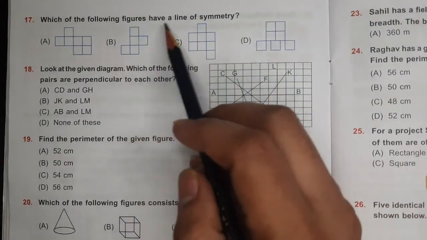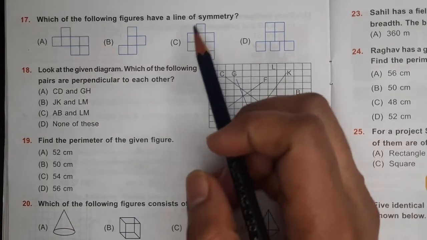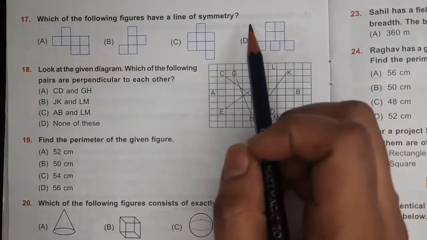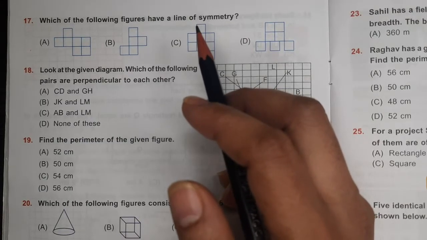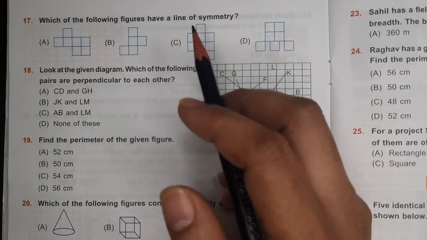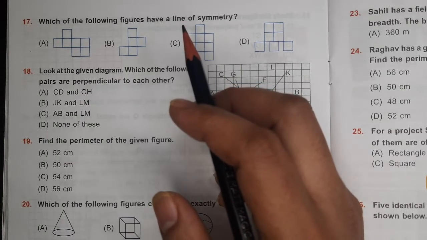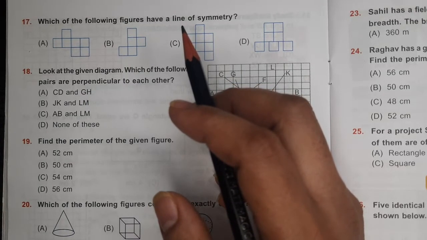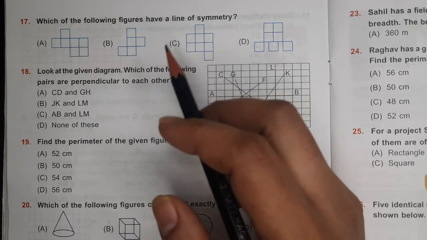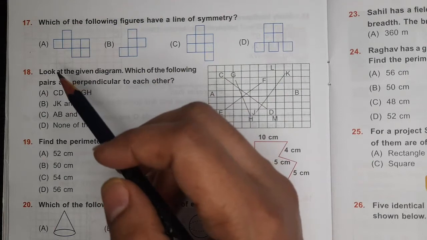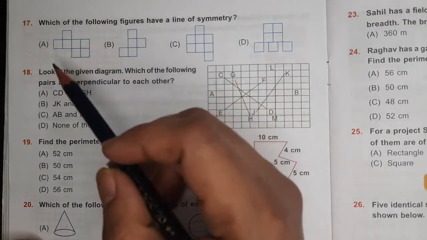Which of the following figures have a line of symmetry? Okay, a line of symmetry is in the figure where it is symmetrical, where if I fold it, whatever the shade is, it will fall exactly on each other, those shapes will overlap. Okay, so let's try with vertical and horizontal lines and see whether they are symmetrical.